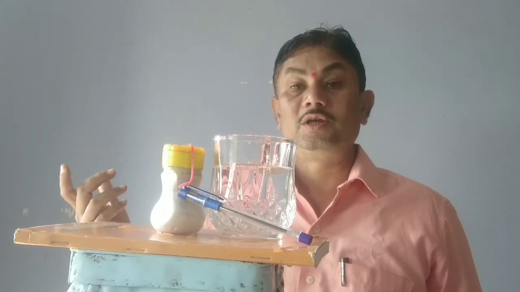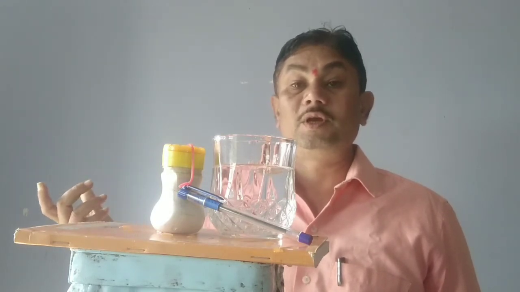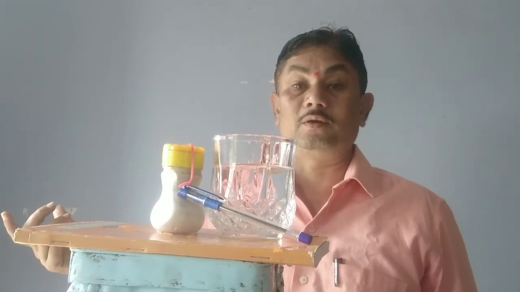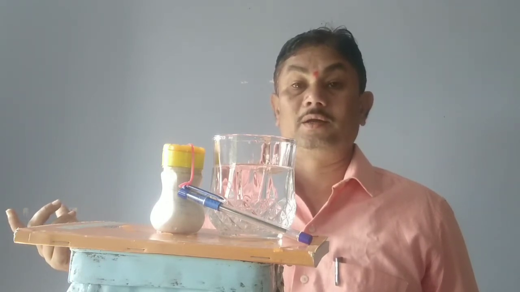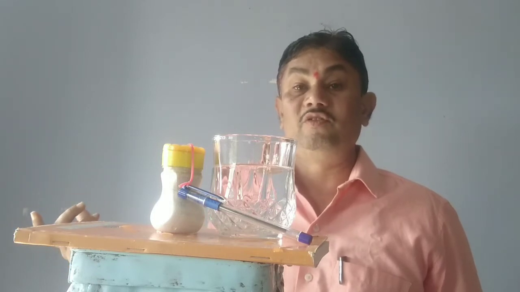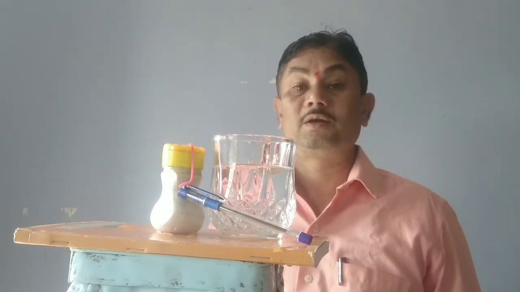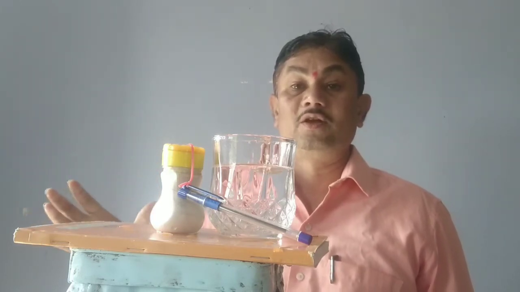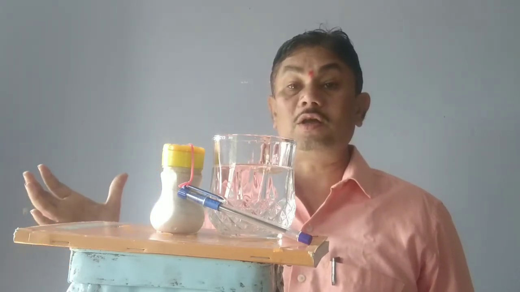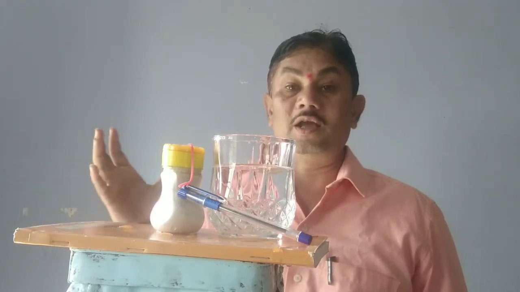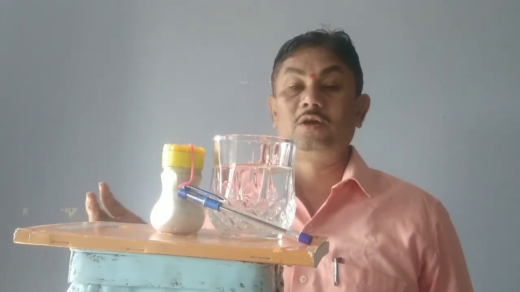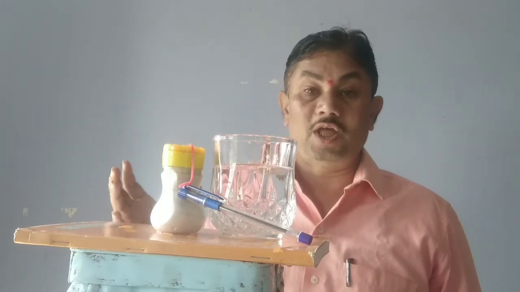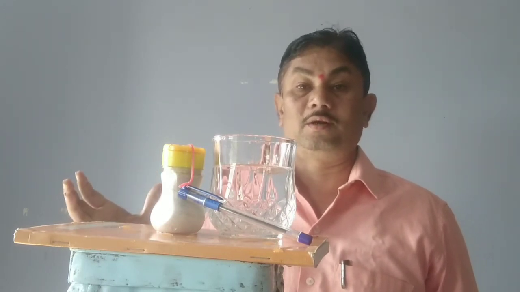It is easy to swim in sea water than fresh water. Why? Because the density of sea water is greater than fresh water. Salts are dissolved in it, and hence it is easy to swim in sea water than fresh water.